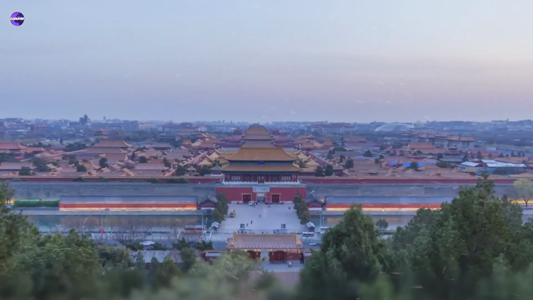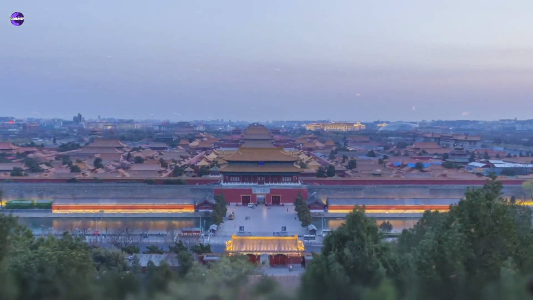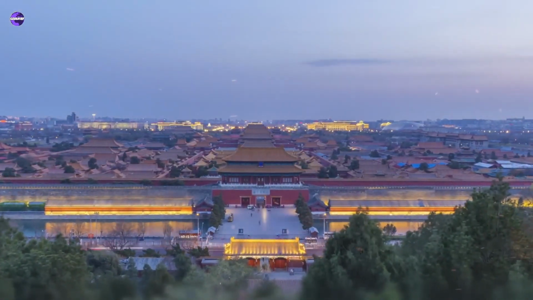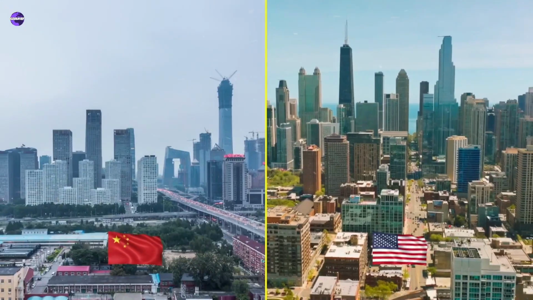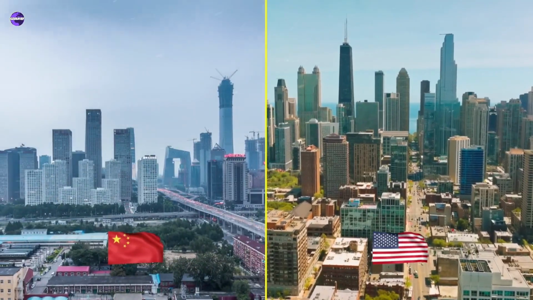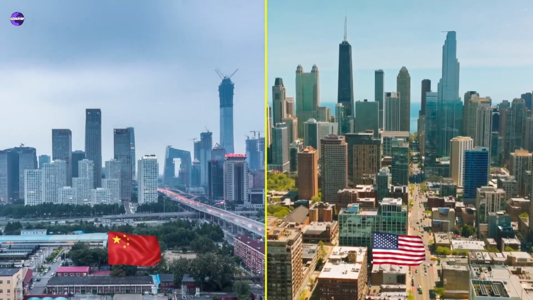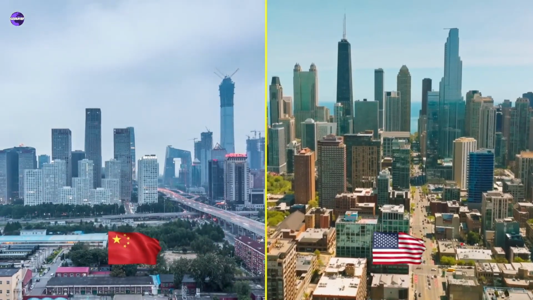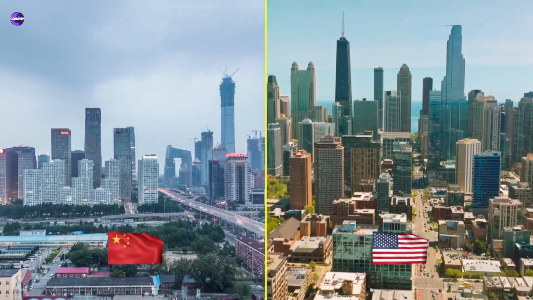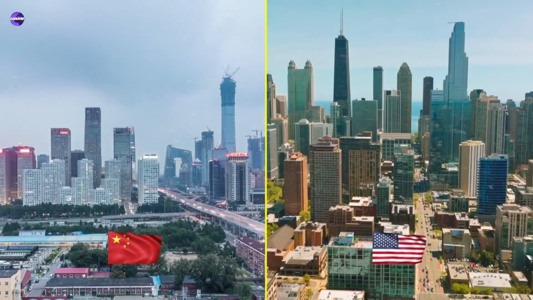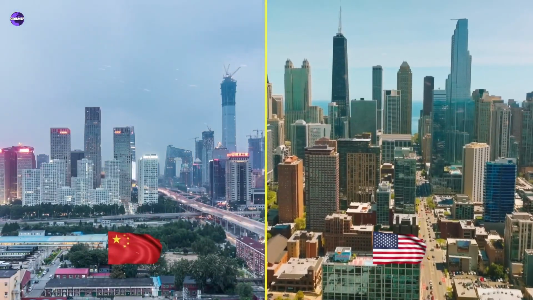Forced technology transfers. The U.S. also claims that China uses unfair practices to force American companies operating in China to hand over technology. This is often done as a condition for market access, where U.S. companies must form joint ventures with Chinese firms and share their proprietary technology.